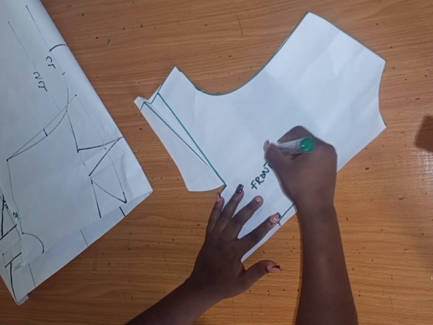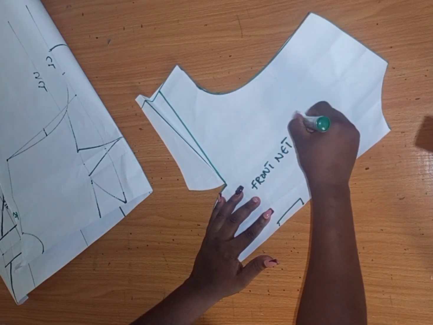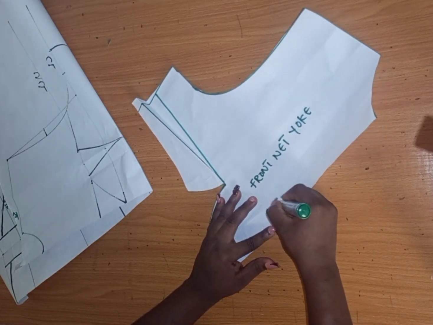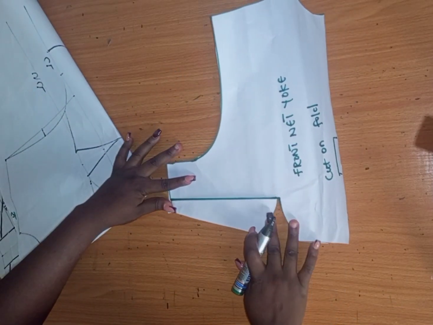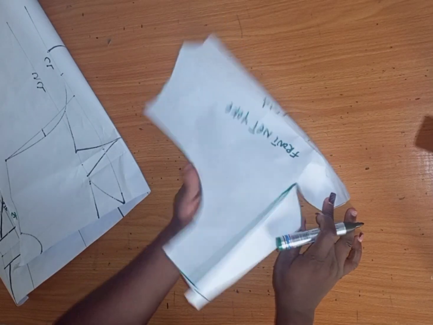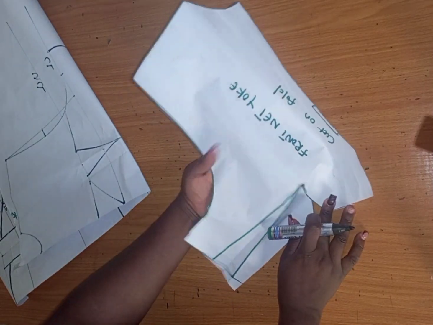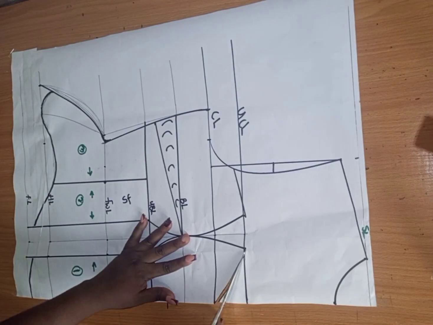So I'll just go ahead and label this the front net yoke, and then I'm going to be cutting this on fold because this is the front piece. Now this is all for this part. So when you fold the dart, that is the bust dart, you're going to have space for your bust to sit perfectly. That is for your inner cup to sit perfectly.